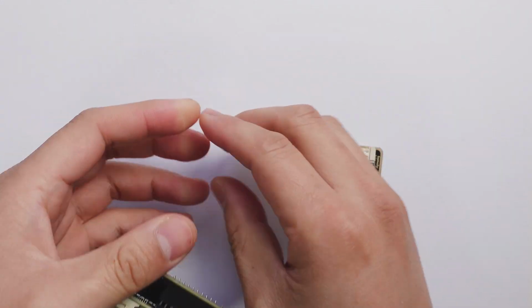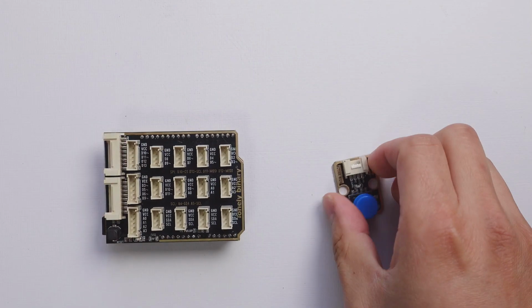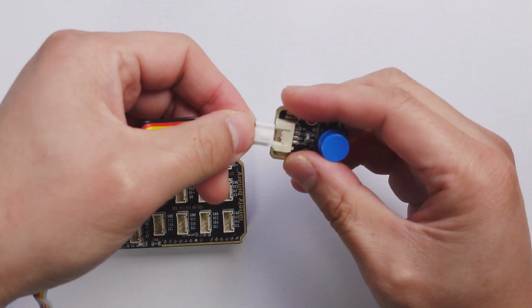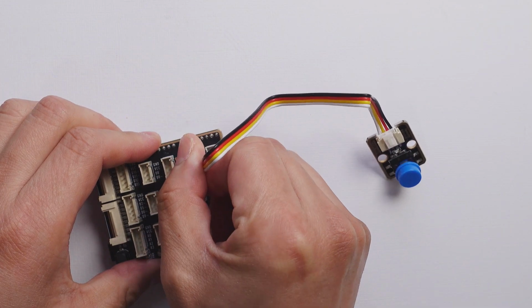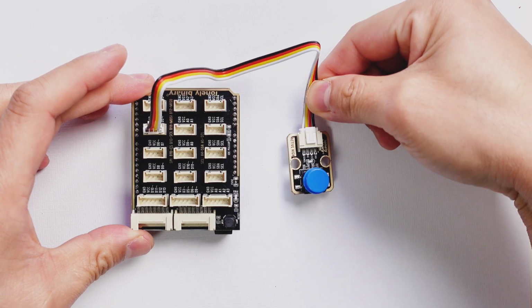Hey TinkerBlock enthusiasts! Today we're learning how to track button presses and releases with precise timestamps. This is perfect for data logging, debugging, and creating sophisticated user interfaces.